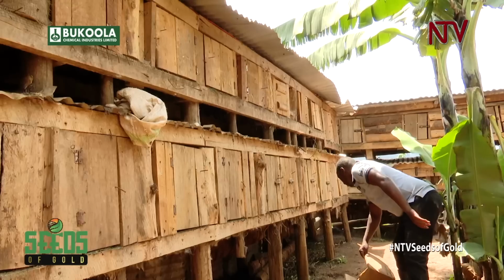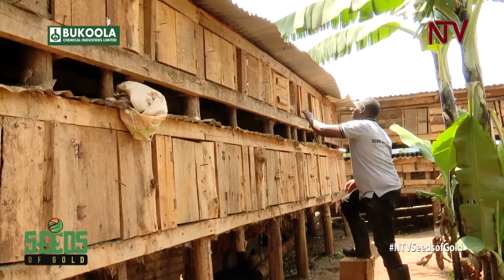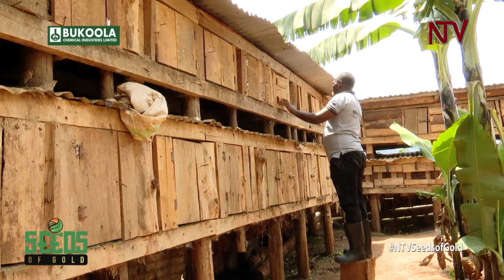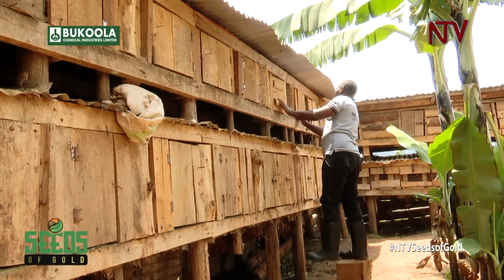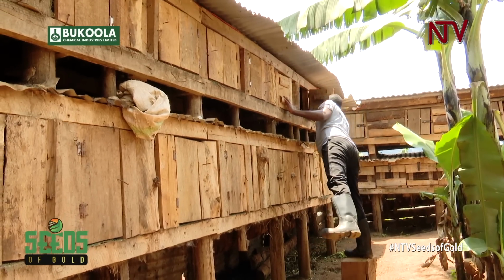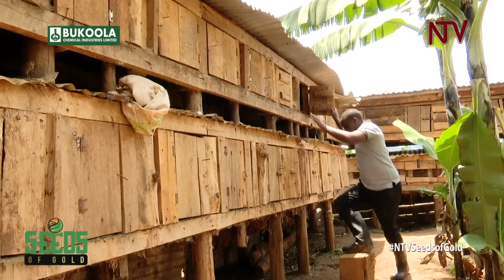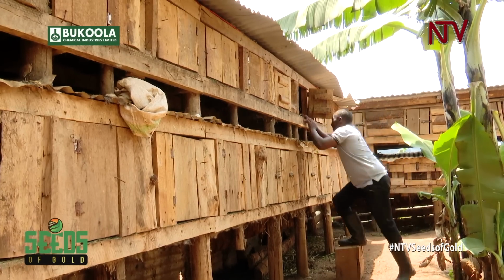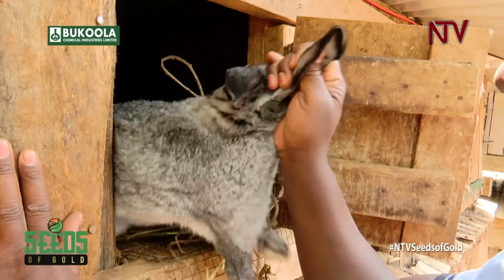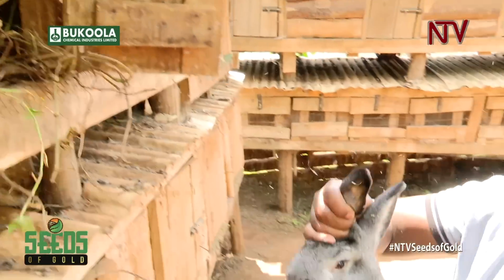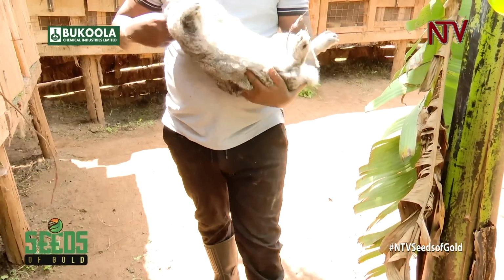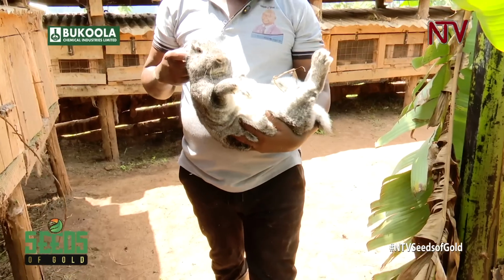I have American chinchilla, I have California large white, I have New Zealand, an American chinchilla. So this is an American. It's a big one. Now how much is that?